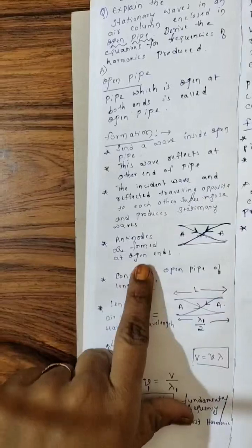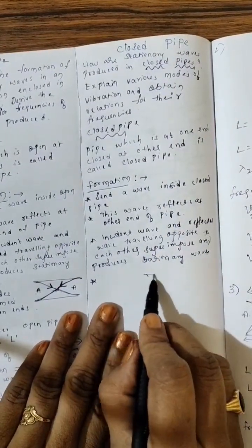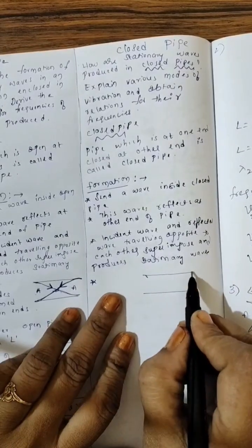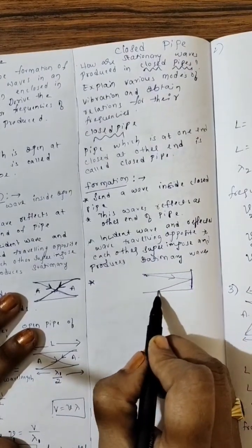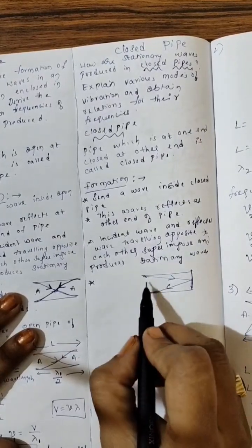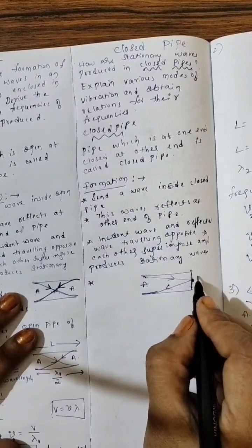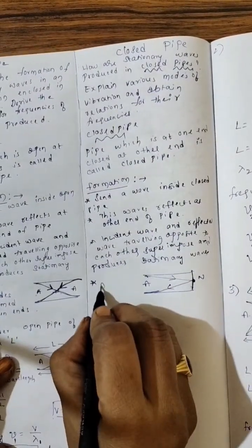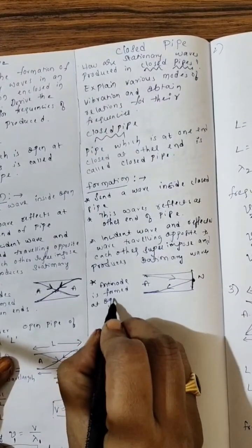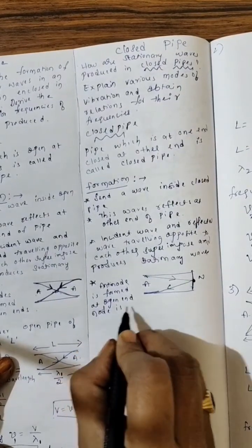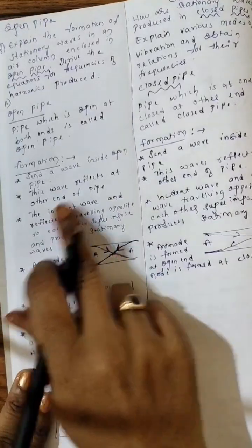Next point here, what we wrote: antinodes are formed at open ends. As usual, antinode will be at the open end. But now here, how will the tube be, I said? One side, it will be open. Other side, it will be closed. Now this is the incident wave and this is the reflected wave, right? Antinode is formed at the open end. So at the closed end, amplitude is becoming 0 or displacement is 0. So node is formed. Okay. So what you will write? Antinode is formed at open end. And node is formed at closed end. Right? Same to same.